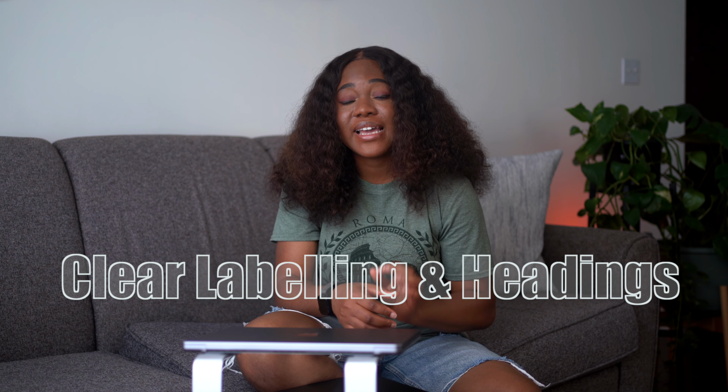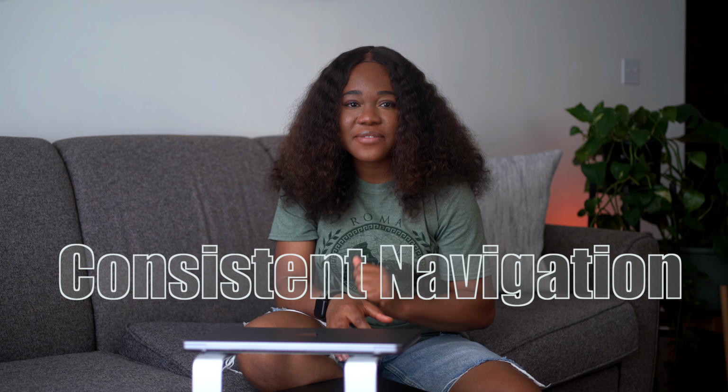Number three, progressive disclosure. This is basically revealing information gradually as users need it, rather than overwhelming them with everything at once. And number four, clear labeling and headings. Using descriptive titles and subheadings to create a clear content structure. Number five, consistent navigation. So you provide them with logical and consistent ways to move through different levels of information.